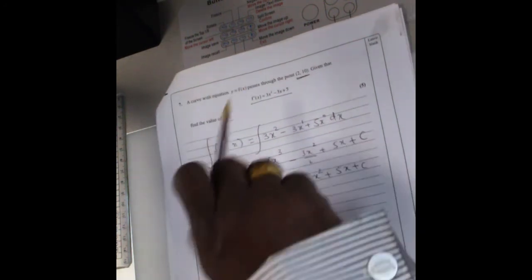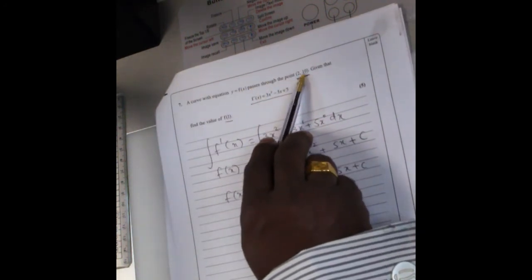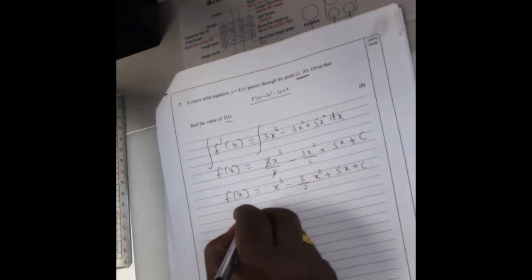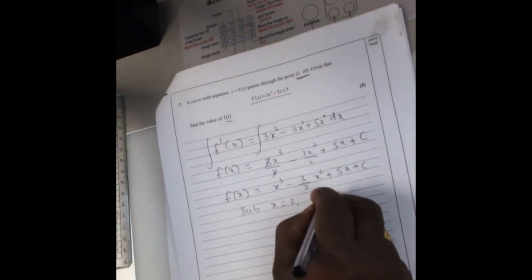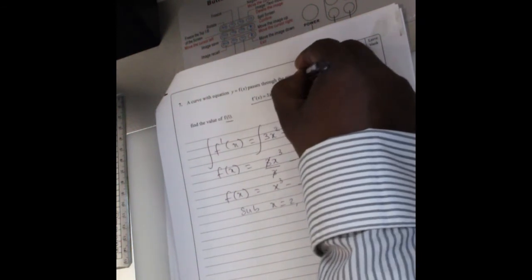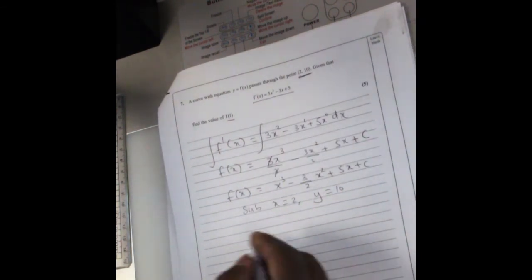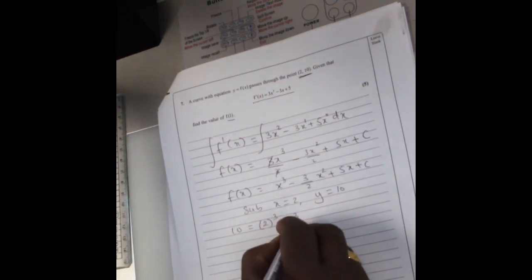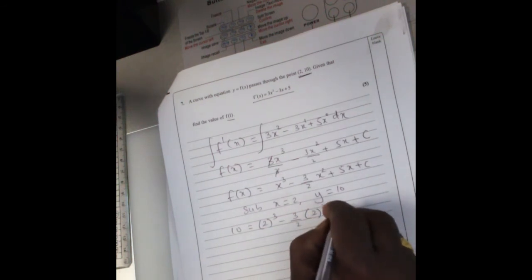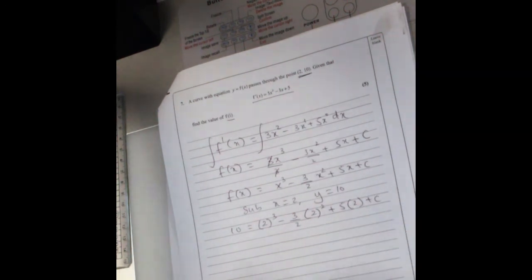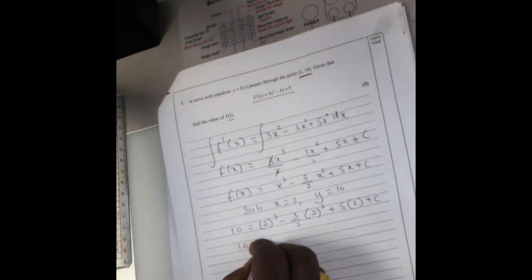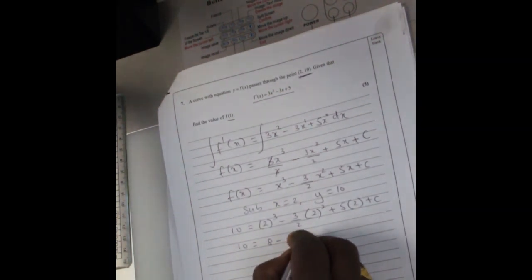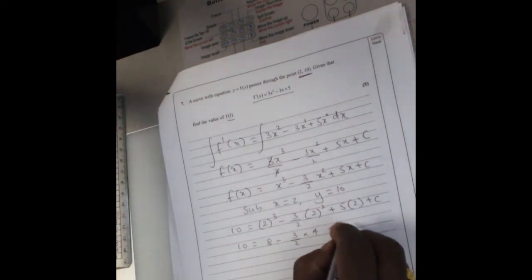Then I read the question. They're asking to find f(1). So I need to figure out the c. They said it passes through the point 2 and 10. Then I know to substitute x coordinate 2, y coordinate 10. That's my x coordinate, that's my y coordinate. Substitute, y comes to 10, x comes to 2: 2 cubed minus 3 over 2 times 2 squared, plus 5 times 2 plus c. Then 2 cubed comes to 8, minus 3 over 2 times 4, plus 10 plus c.